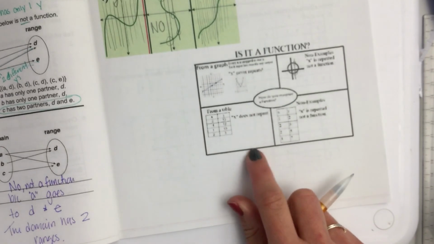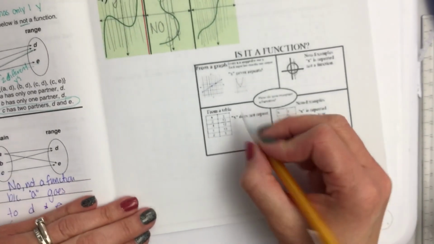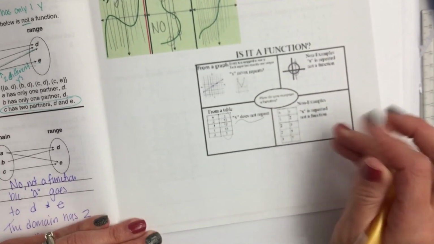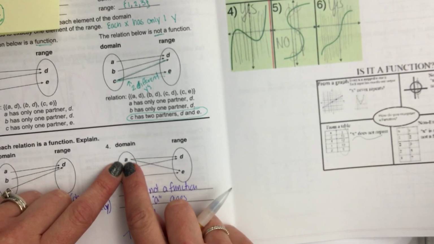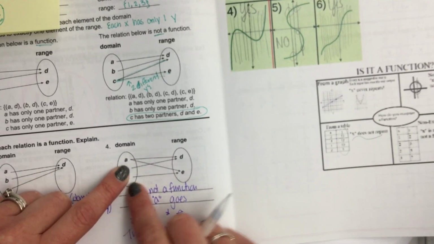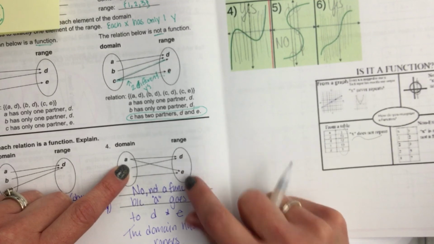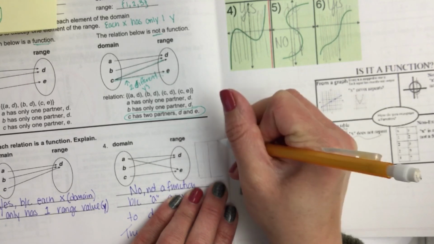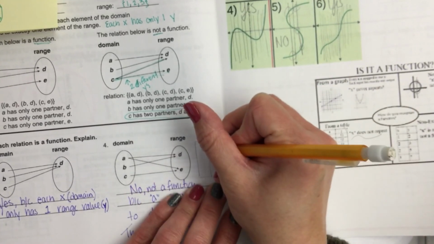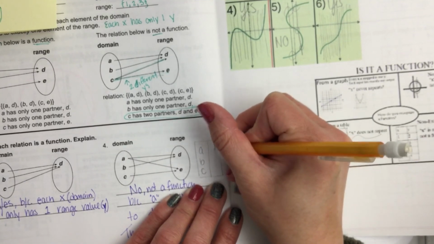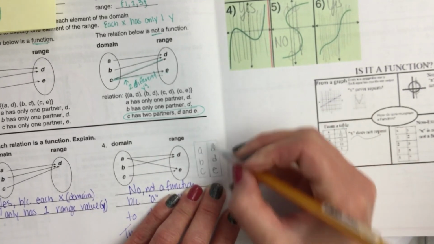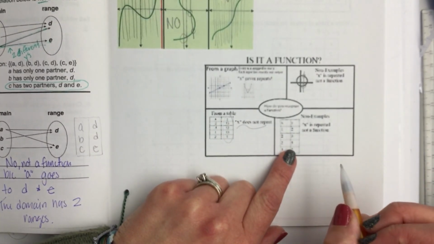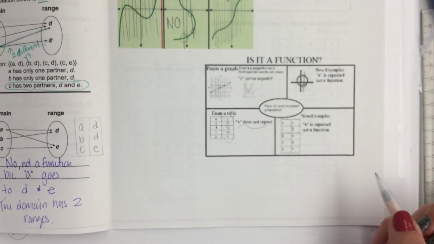From a table, one thing that you're looking for is that x does not repeat. That is a function. If x repeats, it's like this one right here: a would not repeat, b would not repeat, c does not repeat. But my x's would be like d, d, e. Because if I took this and made a little table of information here, I would have a, b, c, and this would be d, d, e. So we have that repeating value in the y. If x is repeated, not a function.